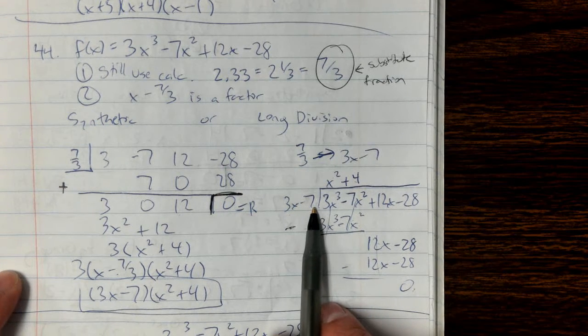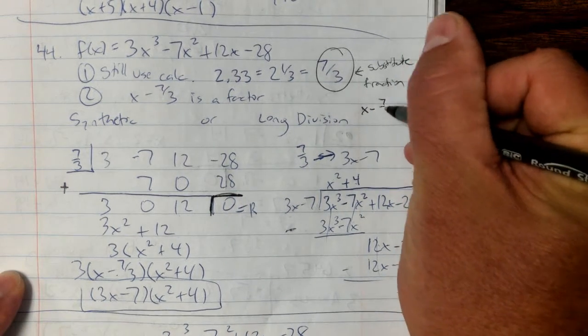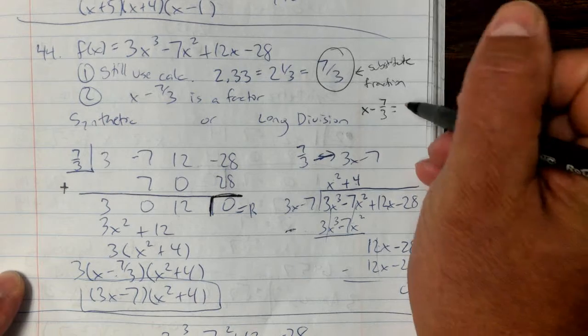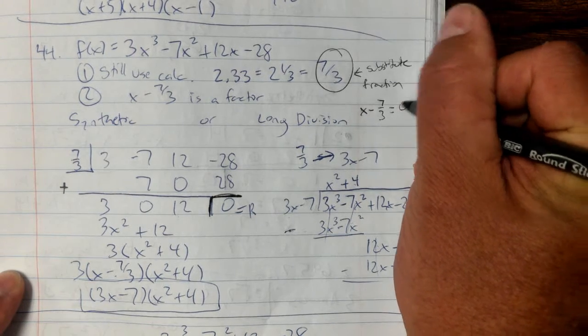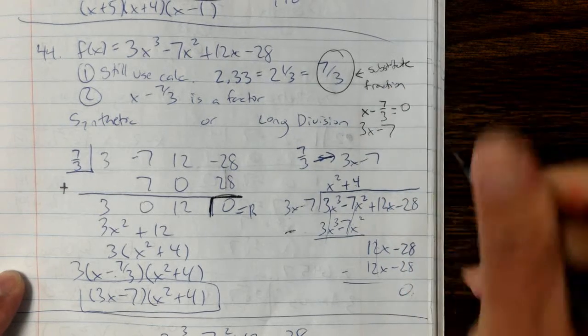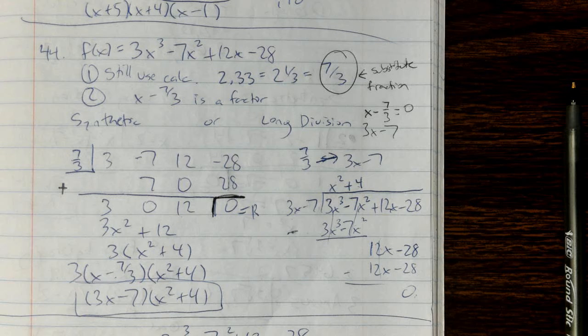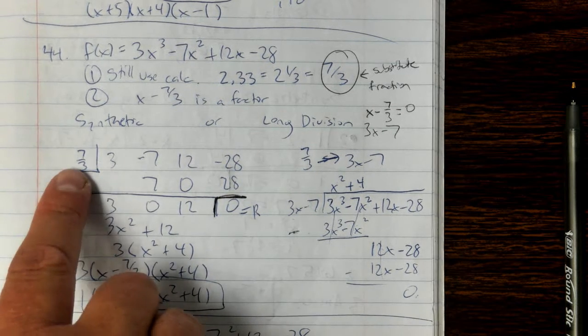Why would you use that? Because if you set it equal to 0, that's what it would be. Does that make sense? No? No? Okay. It's easier to work with. How else can I describe that? Set it equal to 0, then it turns into positive 7/3, which is what we used here.